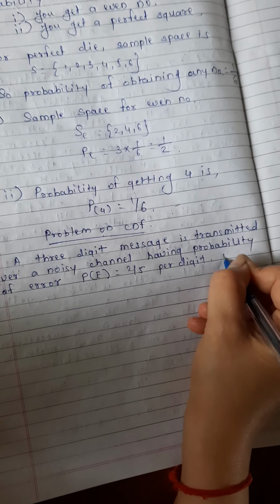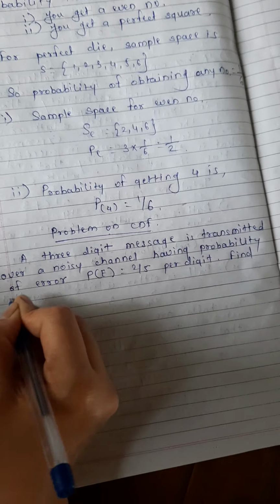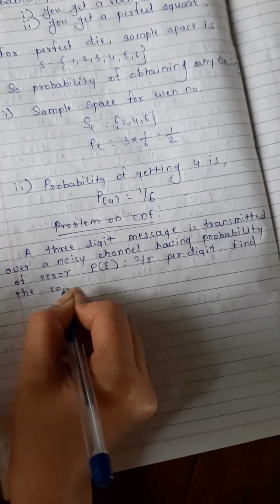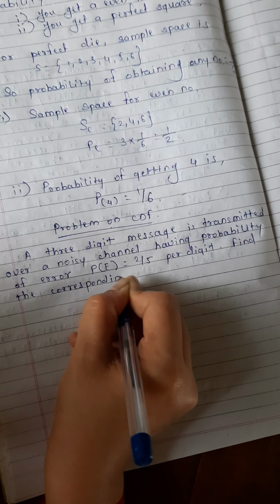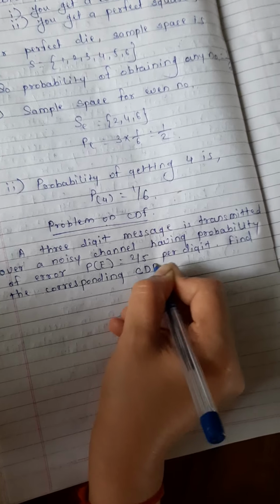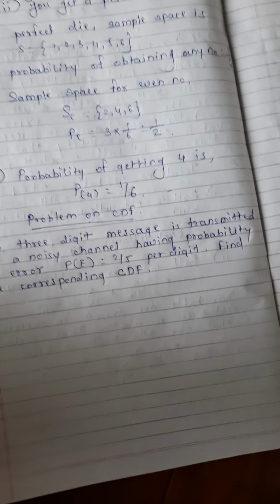Find the corresponding CDF. So this problem was asked in the exam.